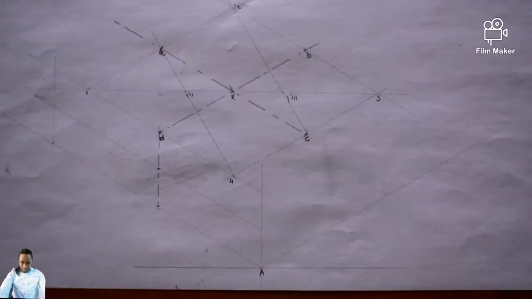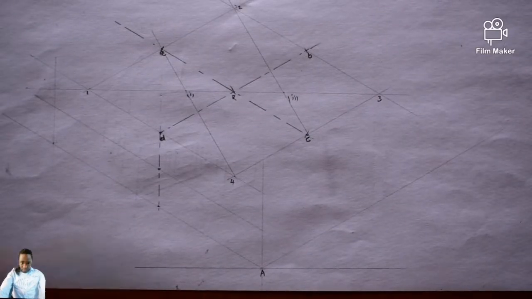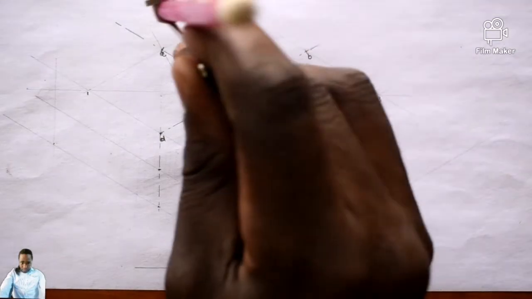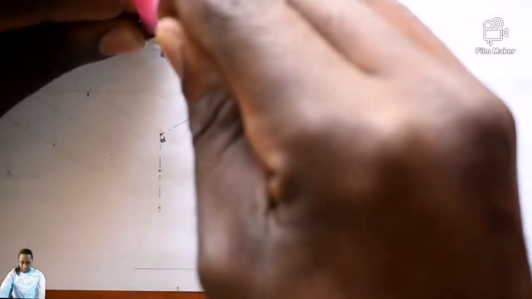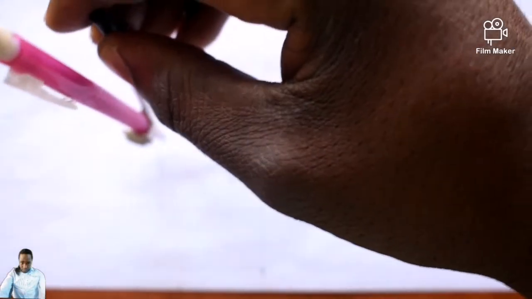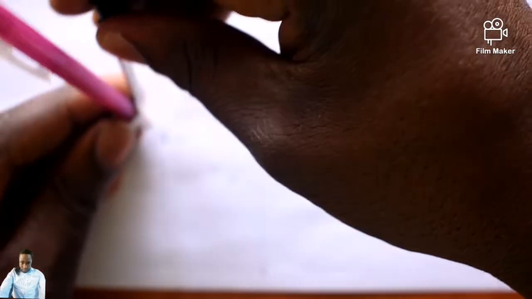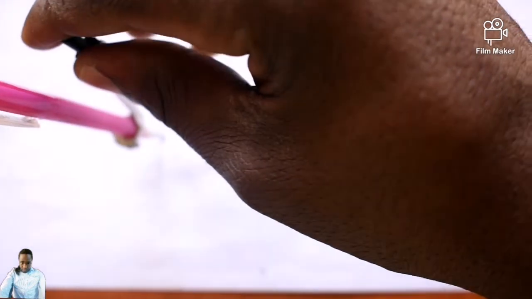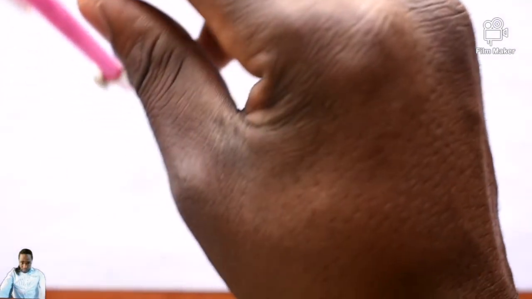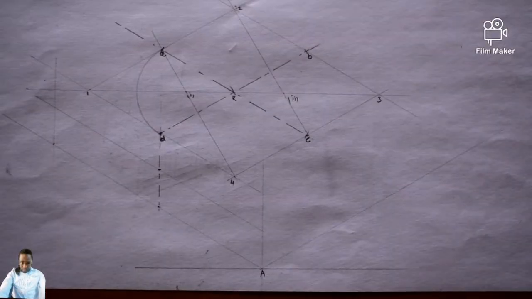Right, so from there I'll take my drawing compass. I place it at Roman figure 1, open it to point A. I'll have to close it just a little bit. I have to draw this one faint for now, because I don't know what is happening yet.